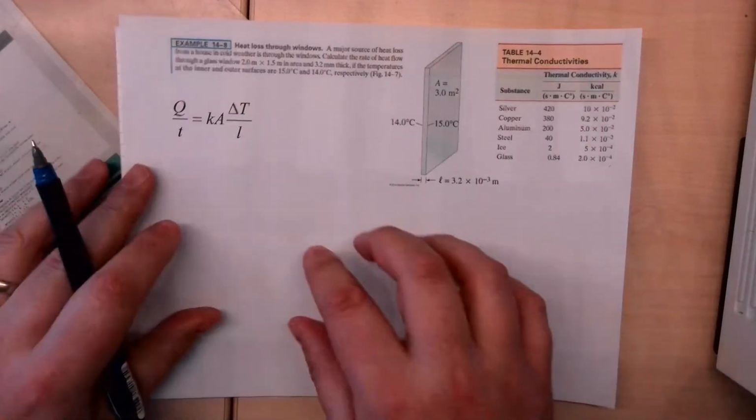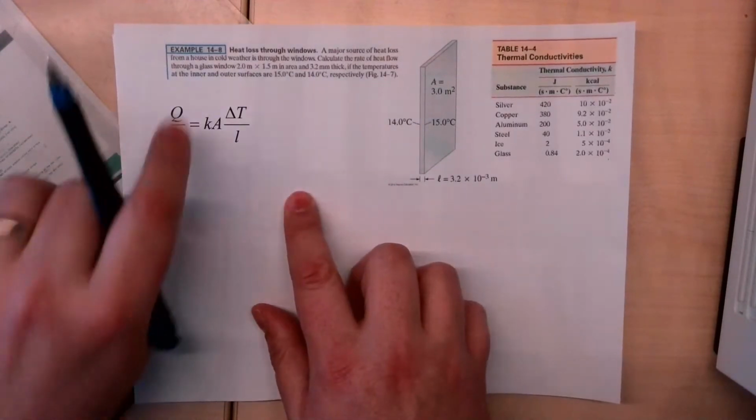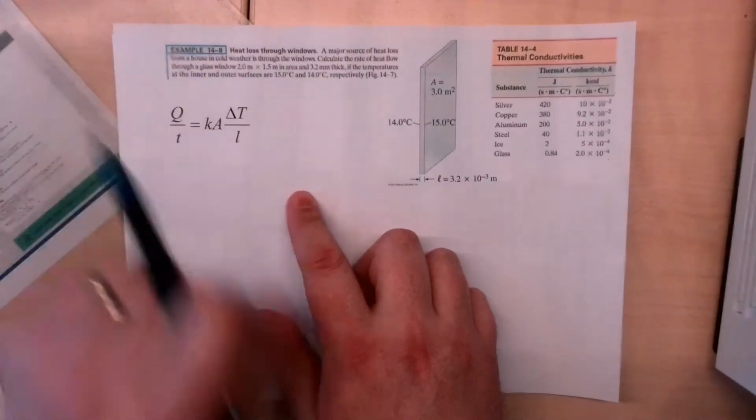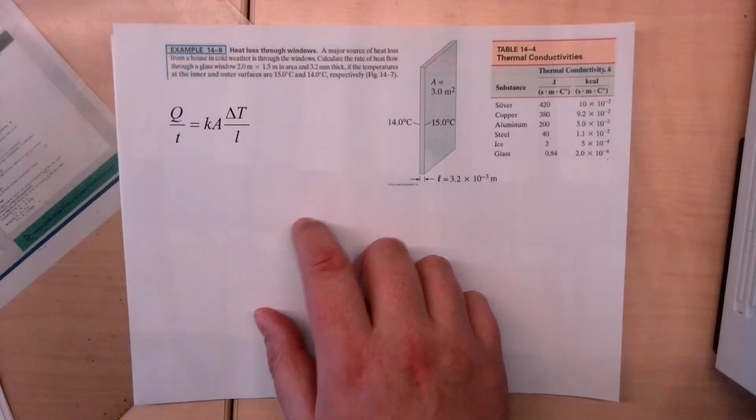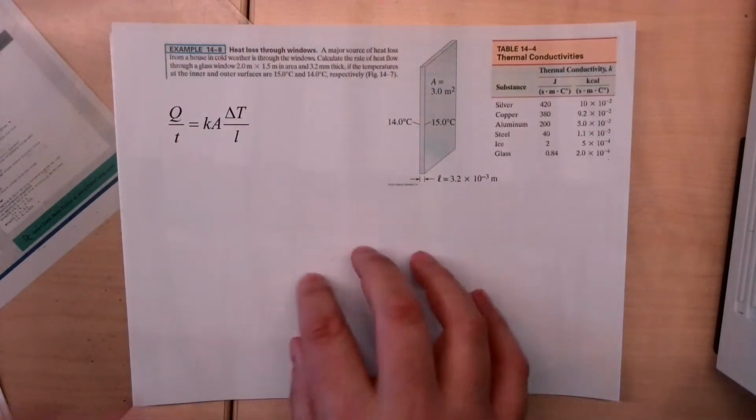Okay, welcome back. This is Giancoli chapter 14. We're going to be looking at example 14.8, which is the heat loss through a window. So this is very typical in a house.